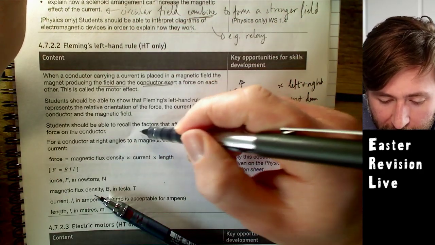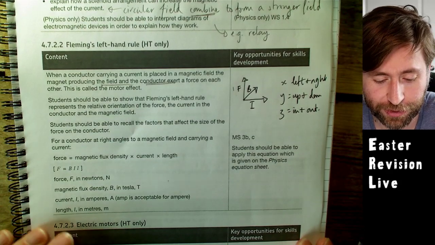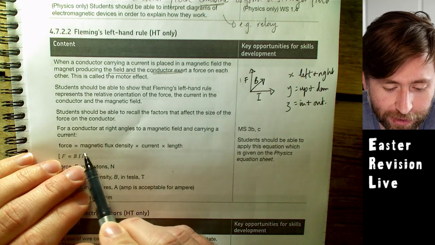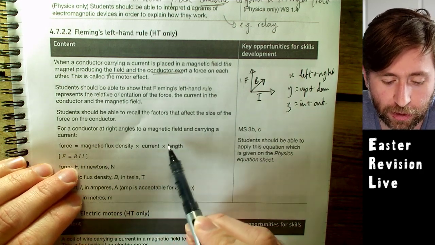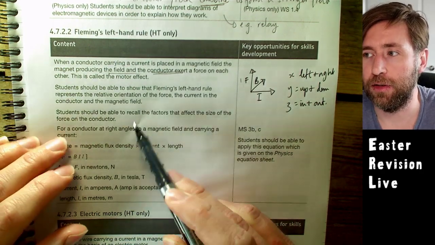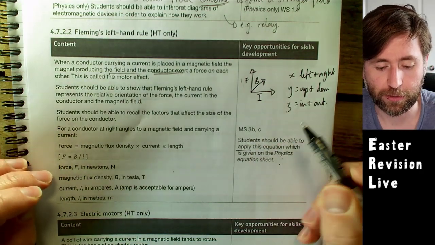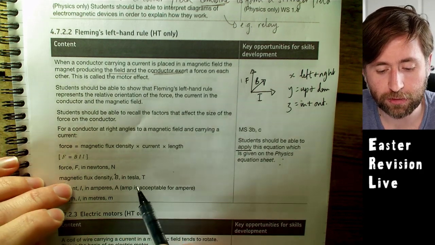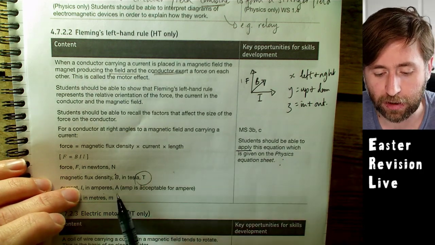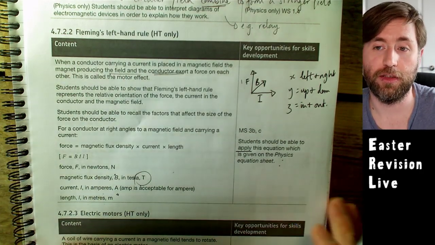You should be able to recall the factors that affect the size of the force on the conductor. Well, you don't need to remember this actually, you've got the equation. These are the factors: magnetic field strength, or magnetic flux density, that's B, current, which is I, and the length of the wire in the field. You only need to be able to apply them because it's given to you on the equation sheet. Remember, force is in newtons, flux density is measured in teslas, capital T, current is in amps, capital A, and length is in meters. It's got to be converted into meters.